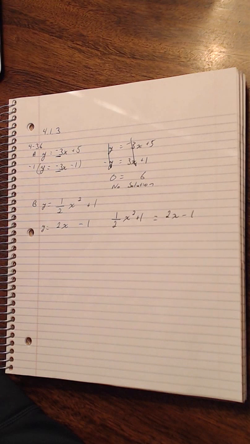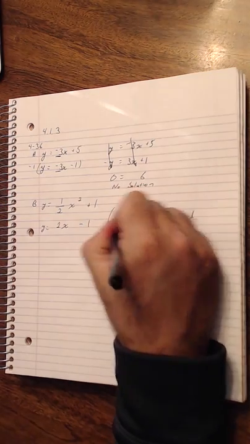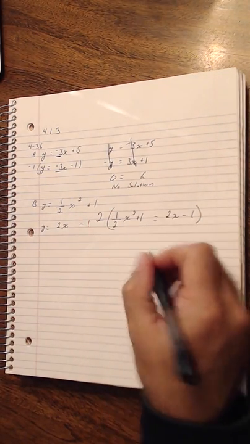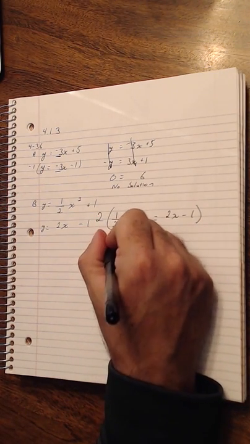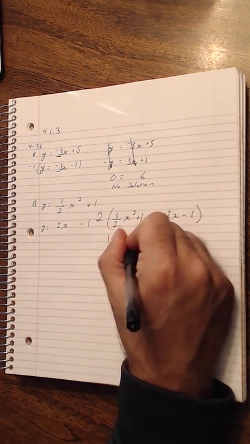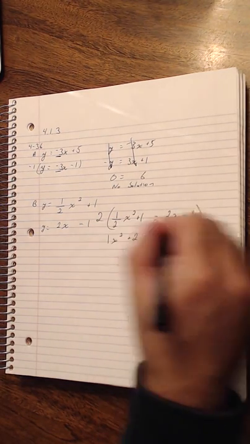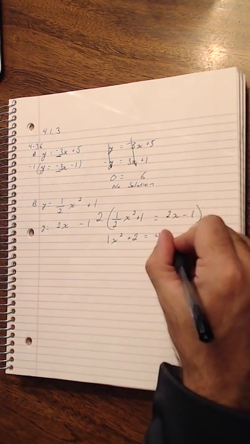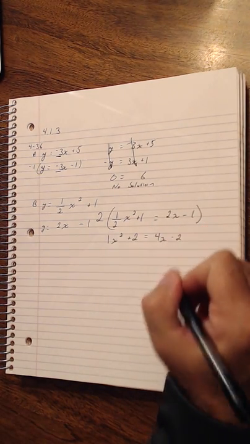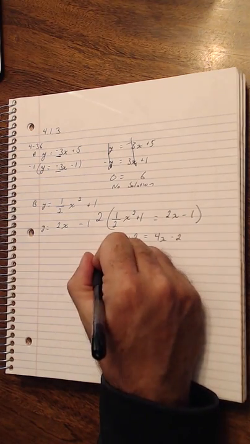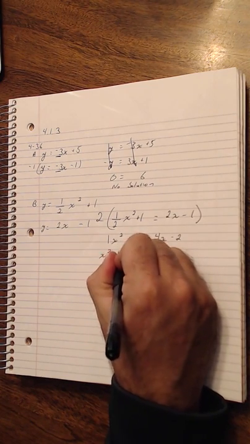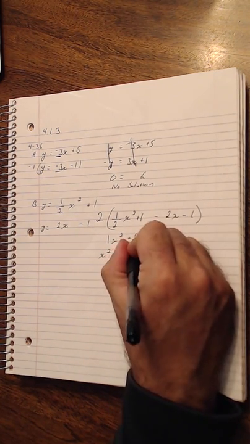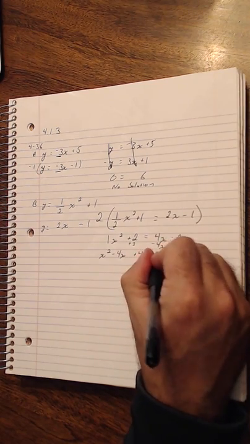Now the other thing that I would probably do is I would multiply this whole thing by 2 because, y'all know I like to get rid of fractions right off the bat. So that becomes 1x squared plus 2 equals 2 times 2x, 4x minus 2. Now I've got x squared. I'm going to subtract 4x, minus 4x. I'm going to add 2, plus 4 equals 0.